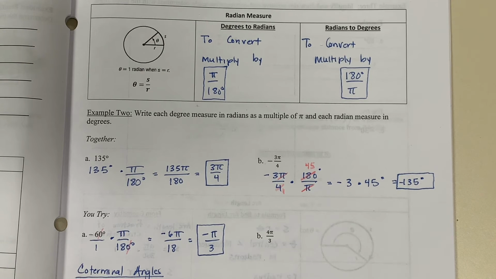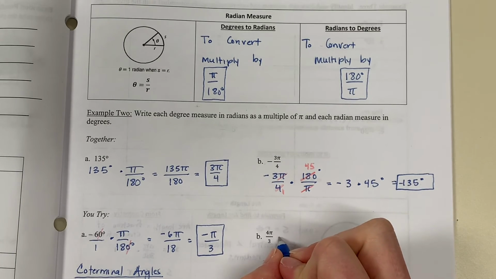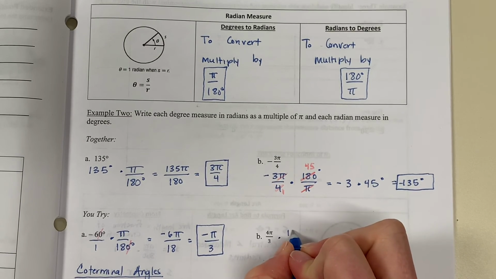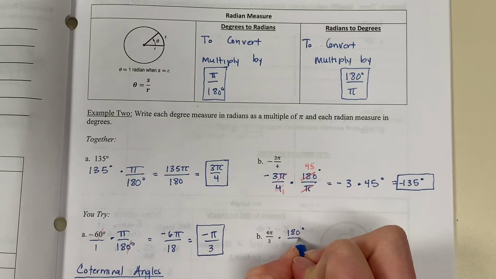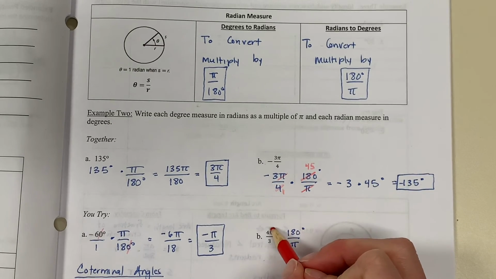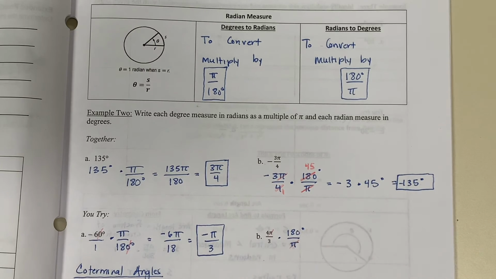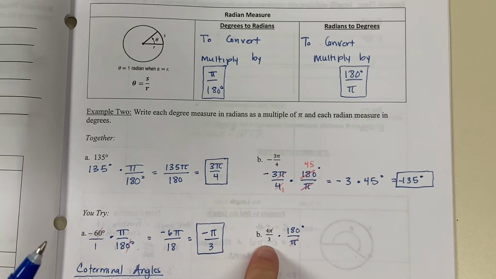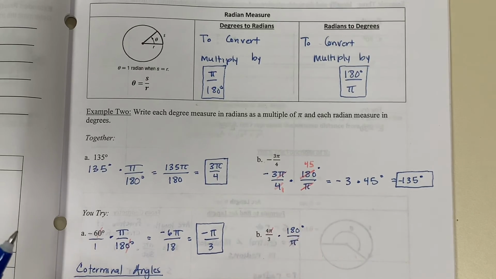In letter B, I'm given 4 pi over 3. There's no units, so this is radian measure, and I'm going to convert to degrees. I do so by multiplying 4 pi over 3 times 180 degrees over pi. And again, I have a pi in the numerator and a pi in the denominator. And I do know that 3 can be divided into 180 degrees.